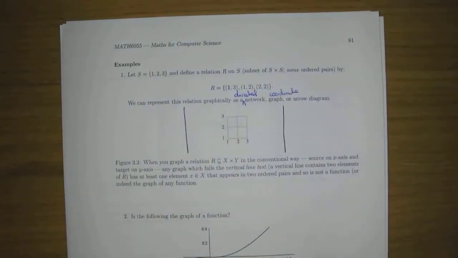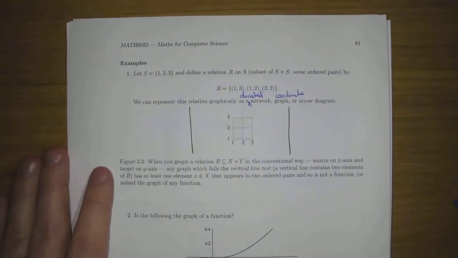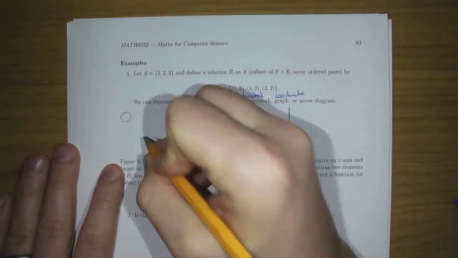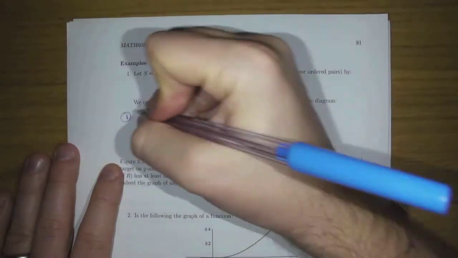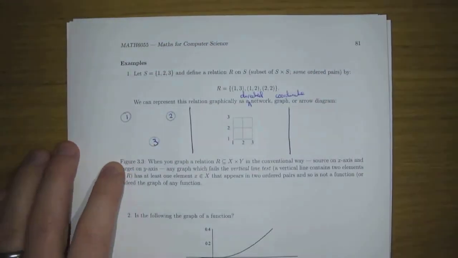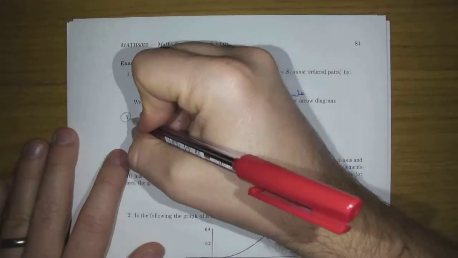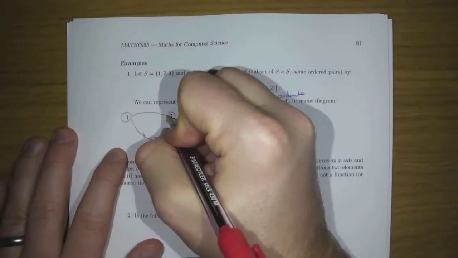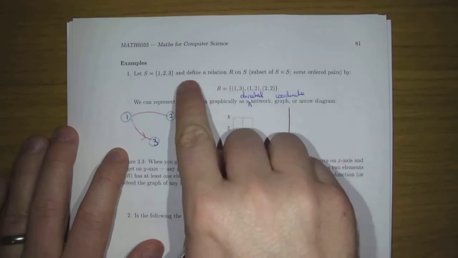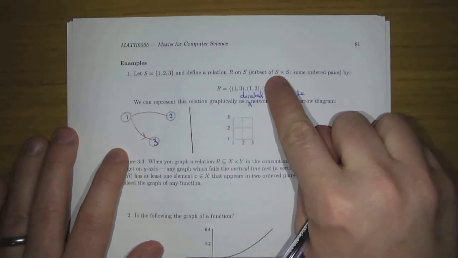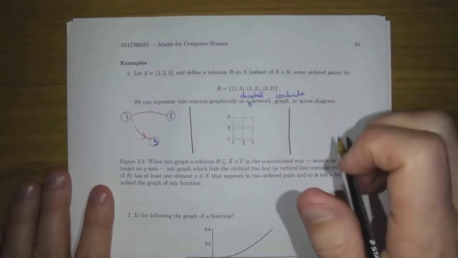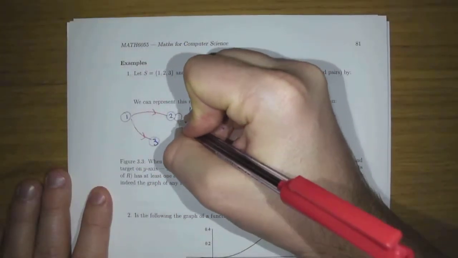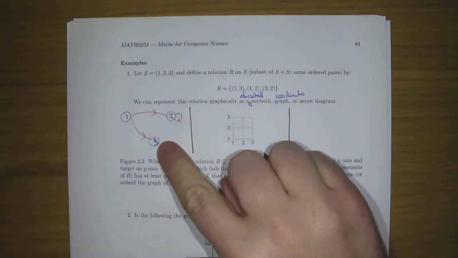Okay, so let's draw it as a network. As a network, our digraph, 1, 2, 3. What do we have? 1 is related to 3. 1 is related to 2. Now we can only do this because it's a relation on S. It's hoping to be a function from S to S. 1 is related to 2, and 2 is related to 2. So that's this relation represented as a digraph.